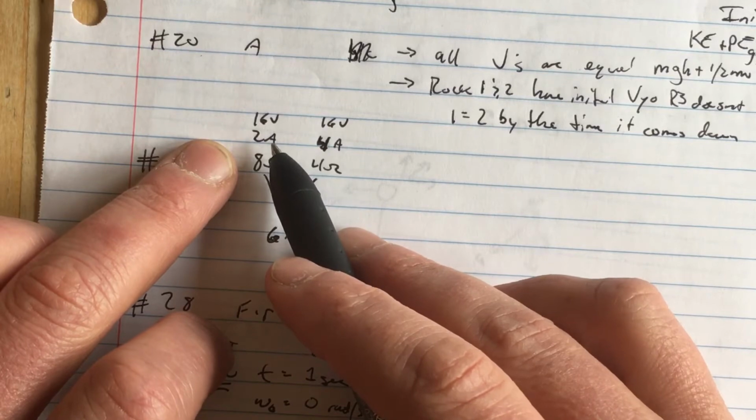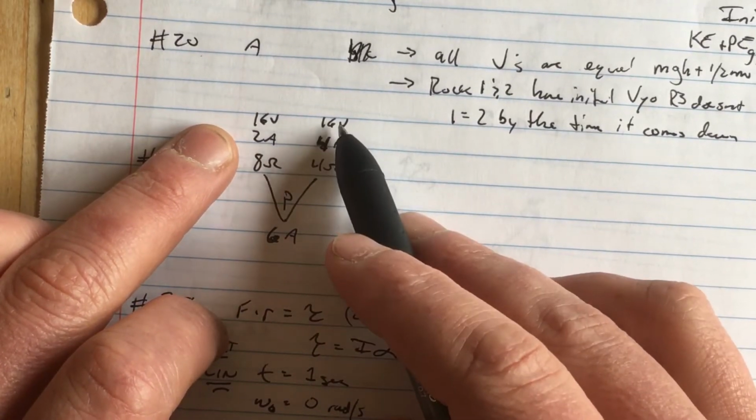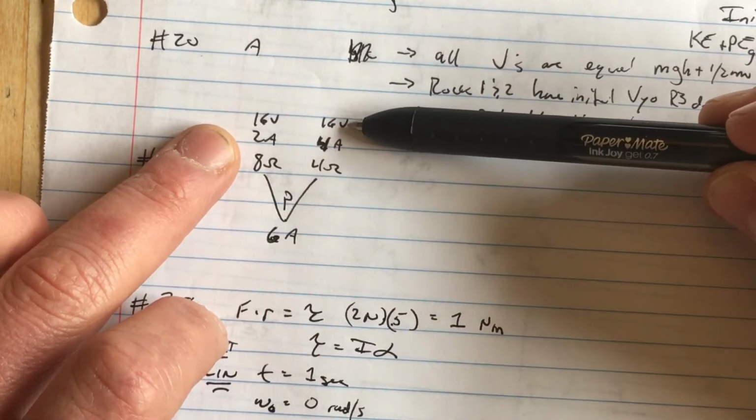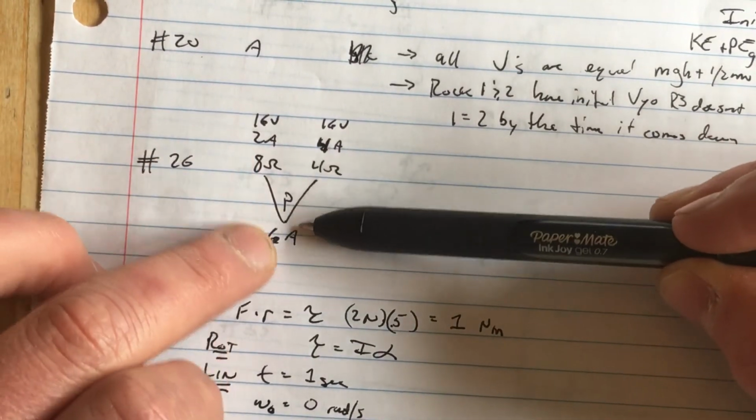ammeter is 2 amps, right? So those 2 amps and that 8 ohm make a 16 volt. They're in parallel, so it also has to have 16 volts. Sorry, I was in the way. If it has 16 volts and 4 ohms, you know it's 4 amps. They're parallel, so these two sum. The 2 and the 4 sum to a 6.